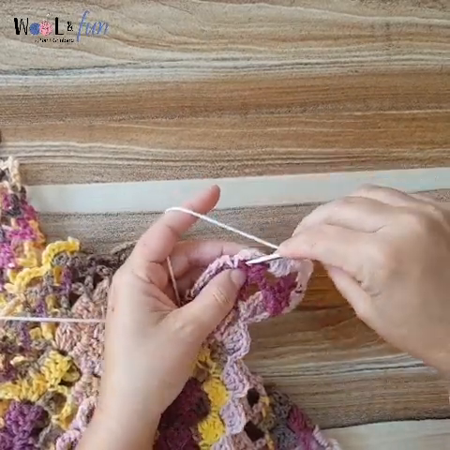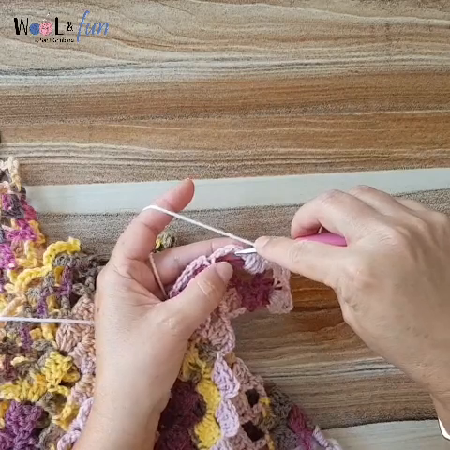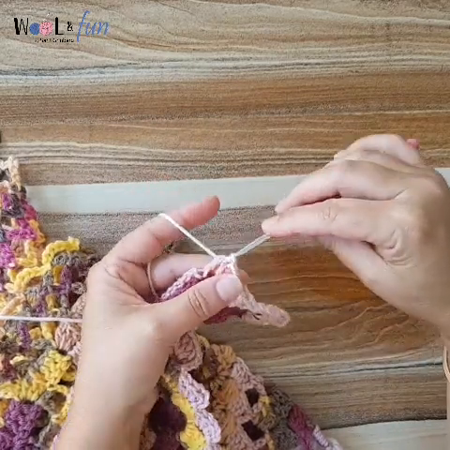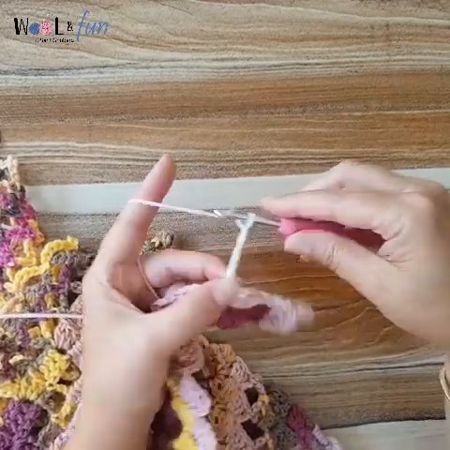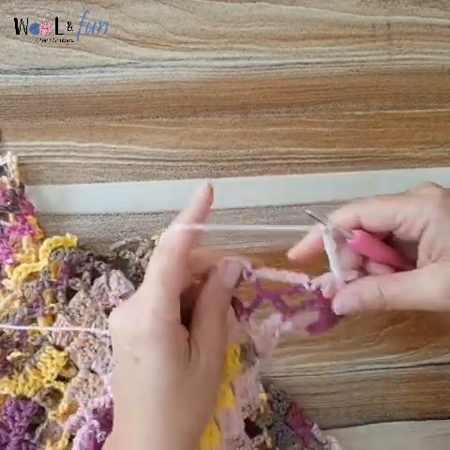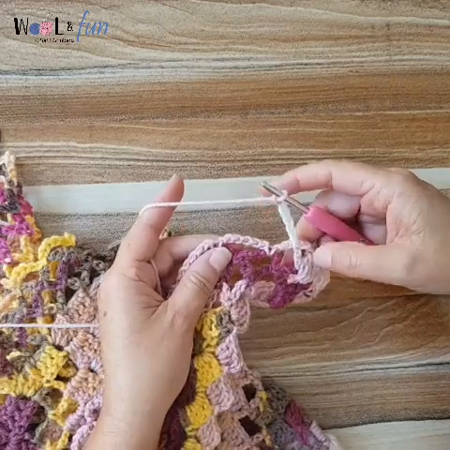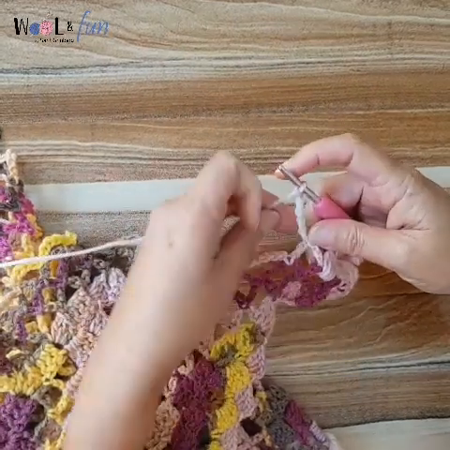So slip stitch into next chain space, slip stitch, chain 6, and another cluster square.